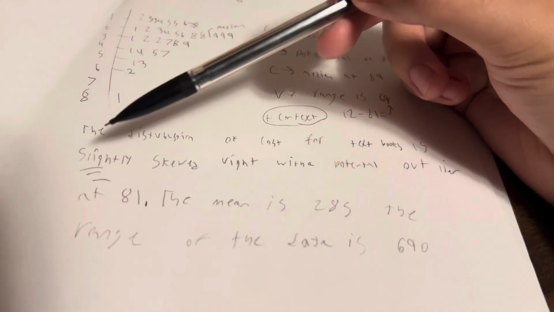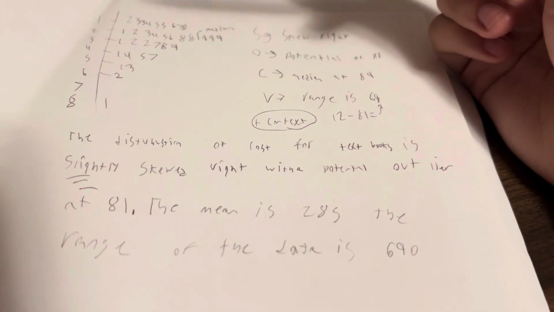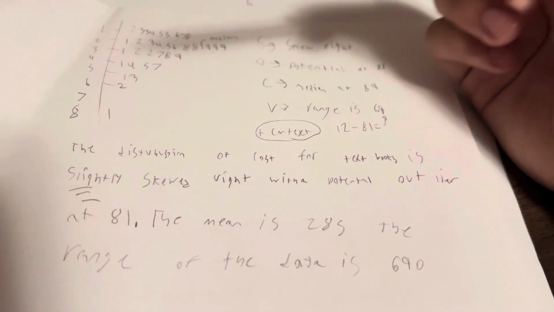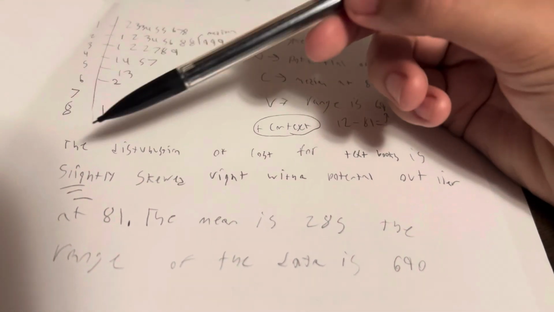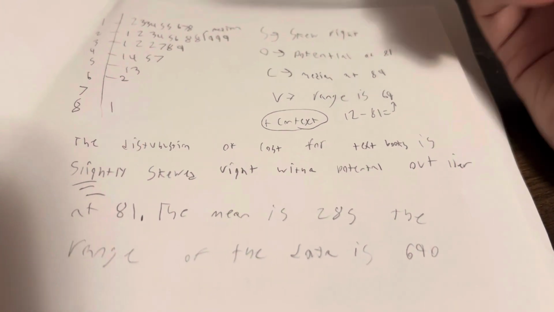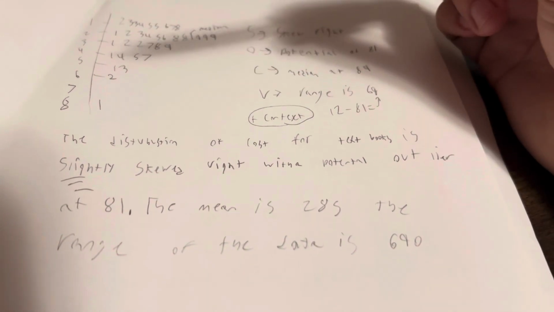The outlier, we have a big outlier right here. You see that guy all the way by himself, so he would be considered the outlier. The center, this is easy. You just find the mean or the median, or you can just count. Use a basic way to find the center. Easy. The range, the 12 and the 81 are the lowest minus the highest.